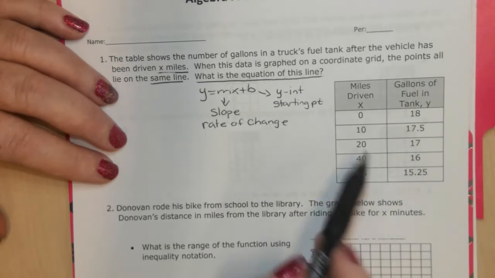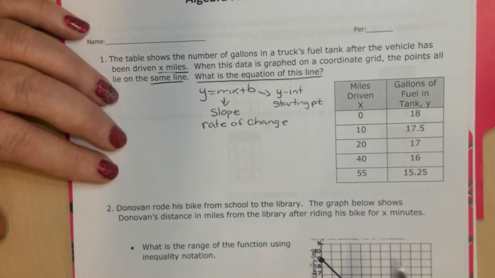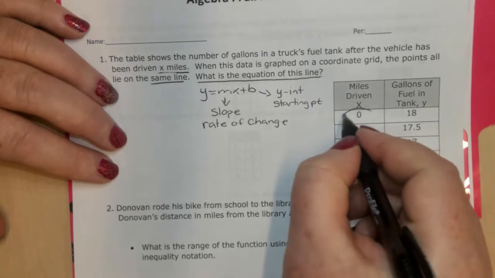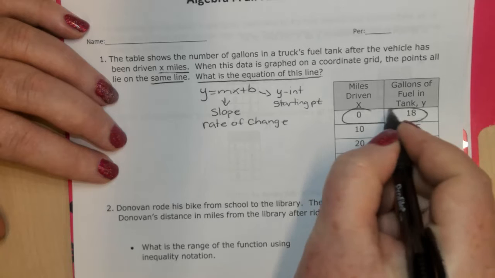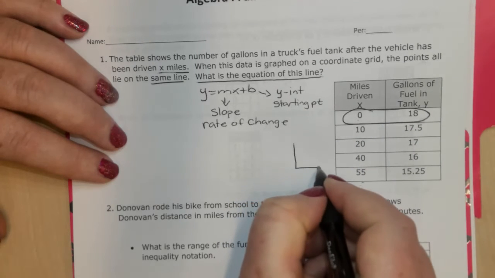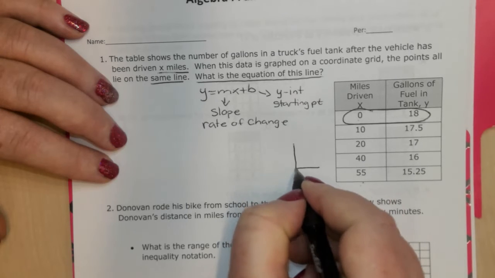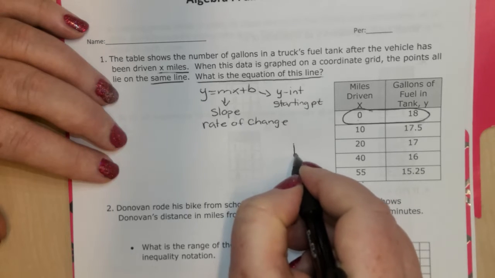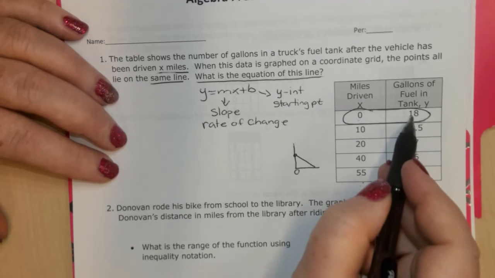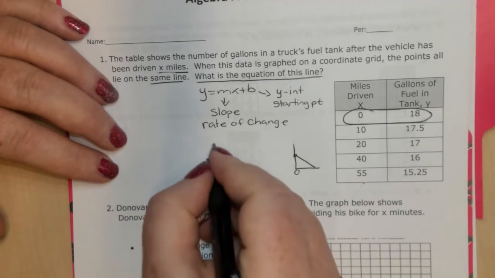And if you look at your table, here's your x, your miles. That is your input, your domain. Right here, where x is equal to 0. Remember now, if you were to graph this on a coordinate grid, where x is equal to 0, that is your y-intercept. So this point right here is your y-intercept. You have your b.